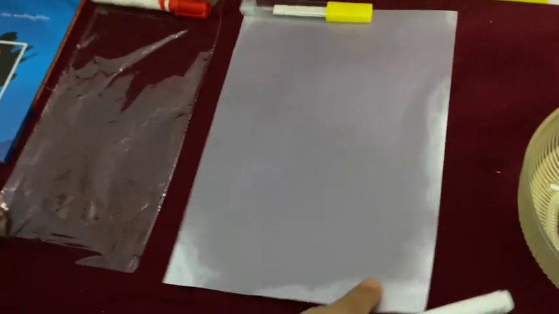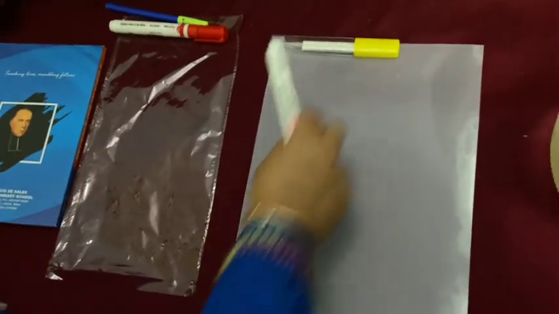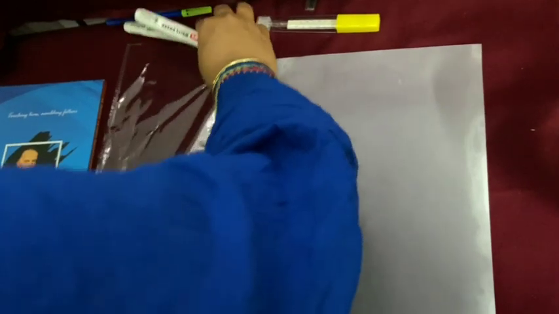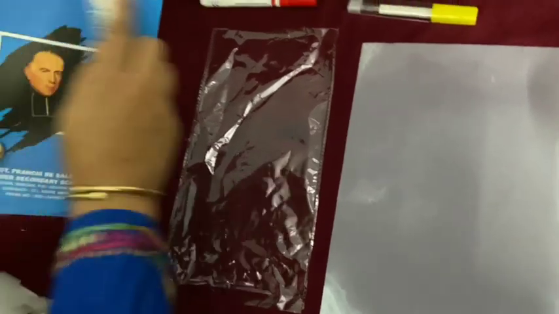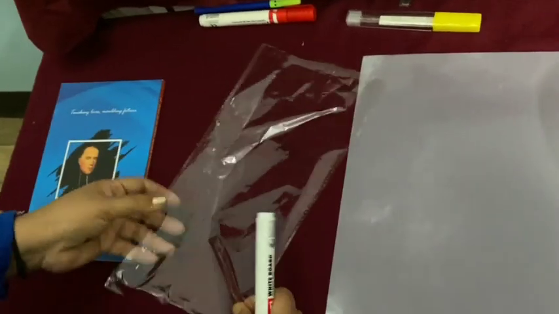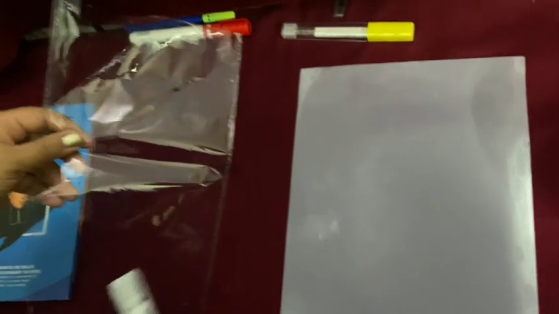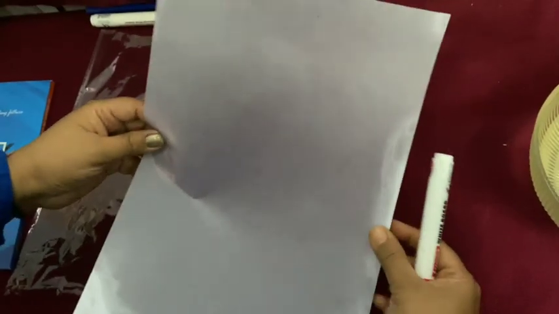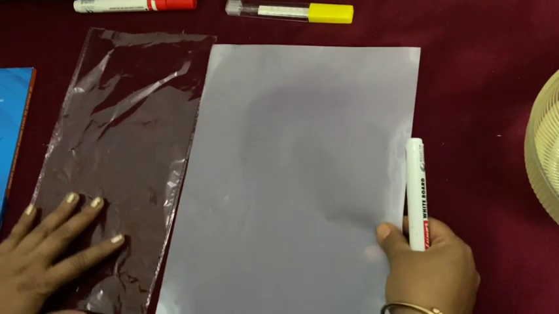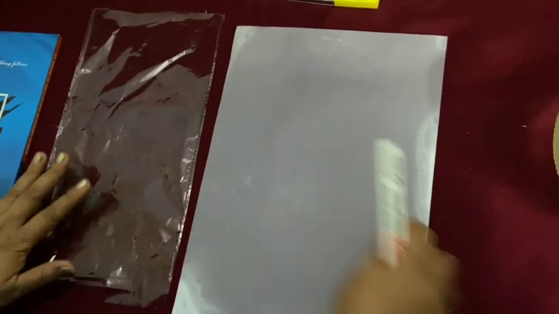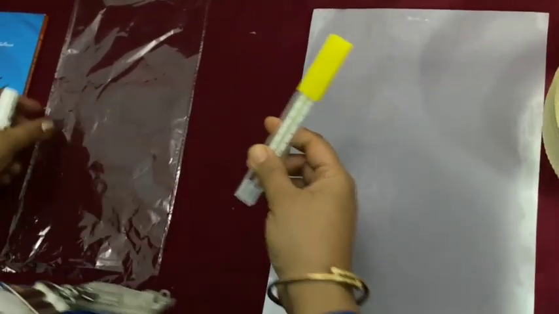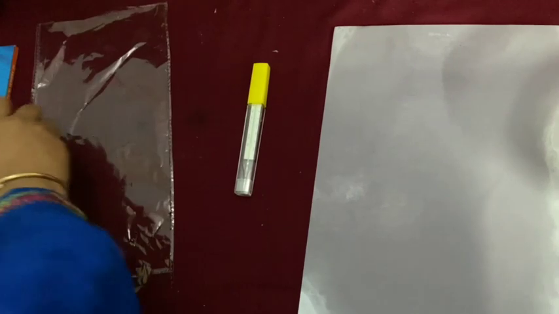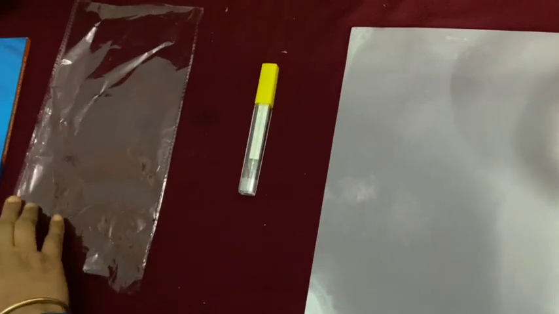Alright, so for doing this activity, children, I have 3 different materials with me. You can see, it's a book. This is a transparent cellophane paper, and this is a tracing paper. Now what we are going to do is look at this particular object through these different materials. Alright, now let us start.